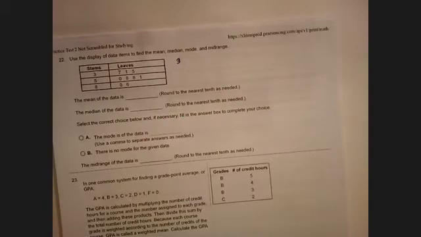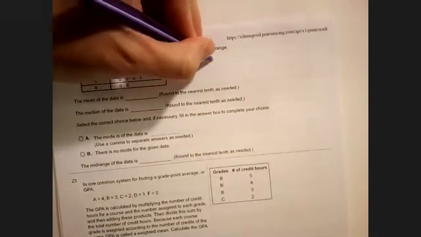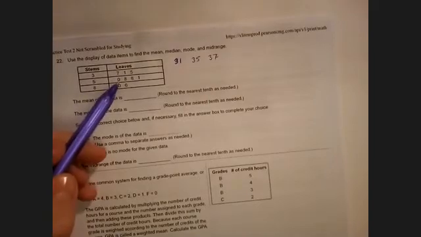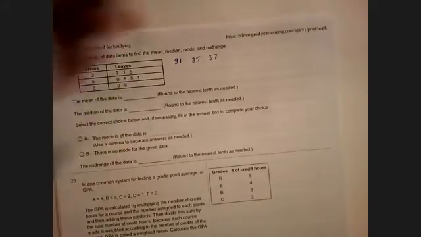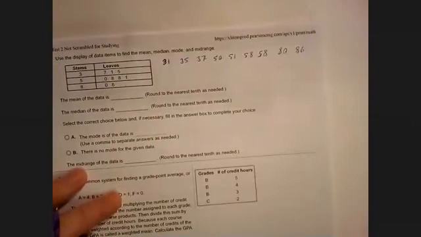So that means I'll do 31, 35, then 37. Same thing here. I'll do the 50, 51, 58, 58. And then 80 and 86. All right, so they are now in order.